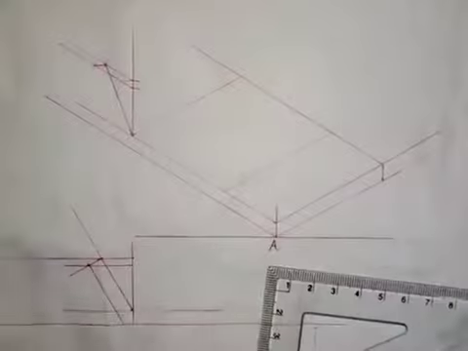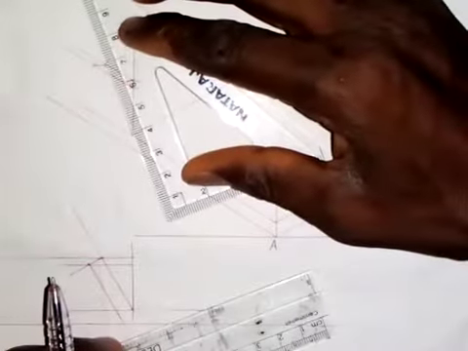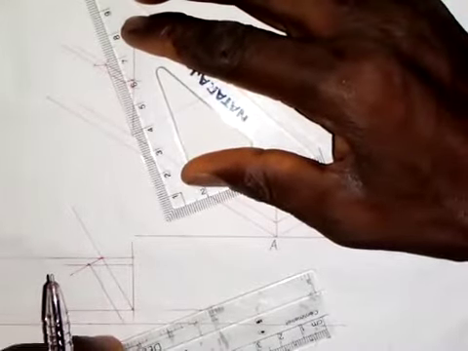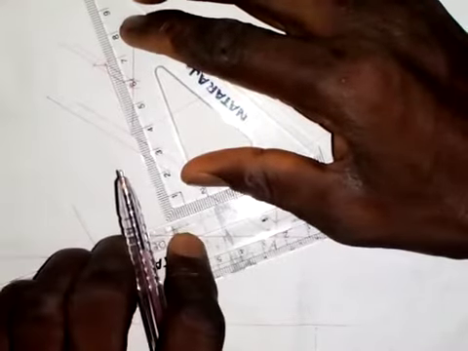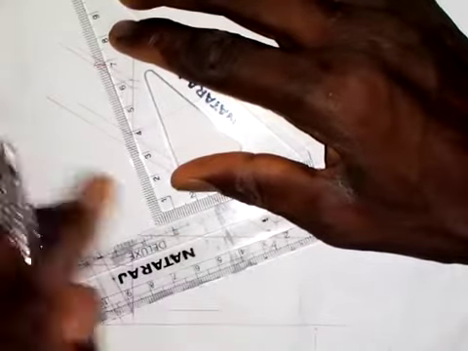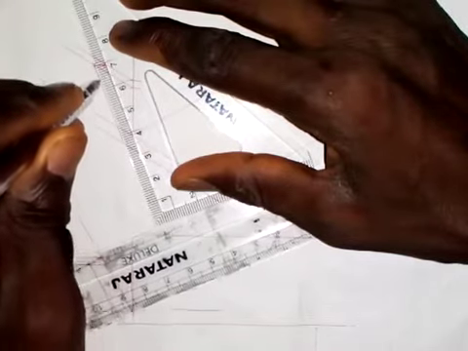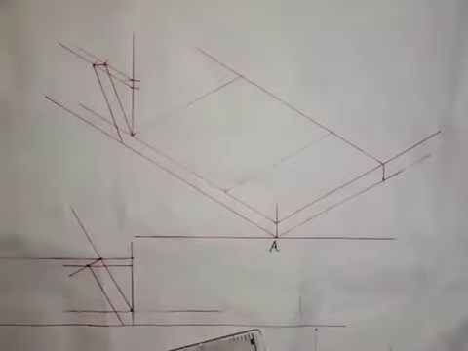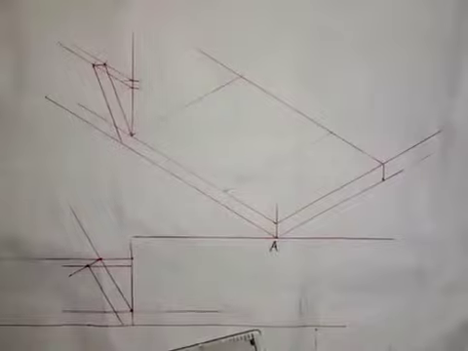So the next thing I'm going to do is that for me to get this line out, I will take my set square, set it along this line like this. Then I will support it with my ruler. Then I will shift it to this point. Then I will draw from here like this. I believe you can see it. So the shape has come out. This is how it will look as an isometric object.